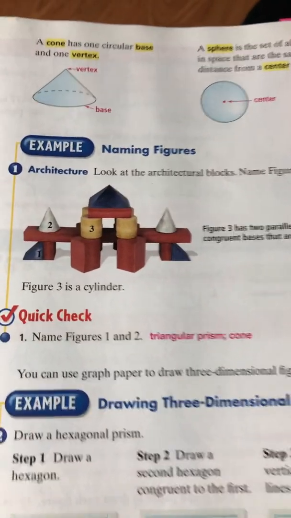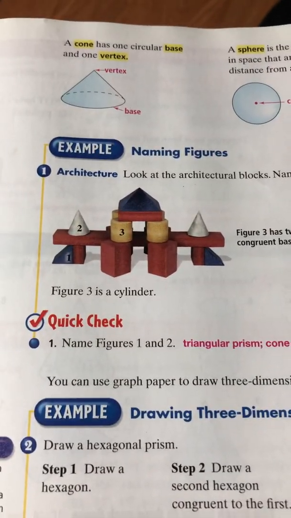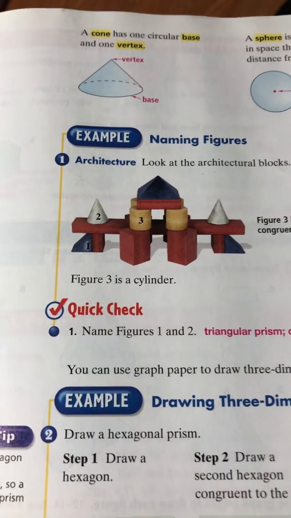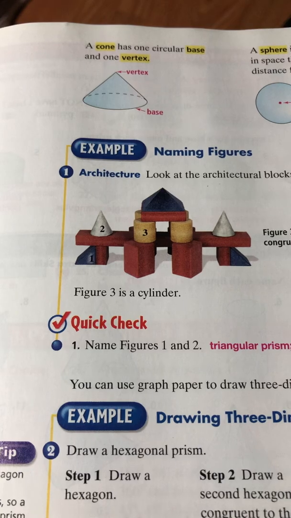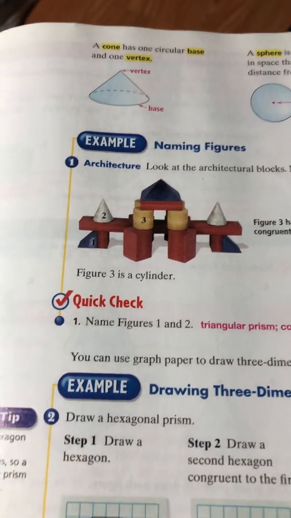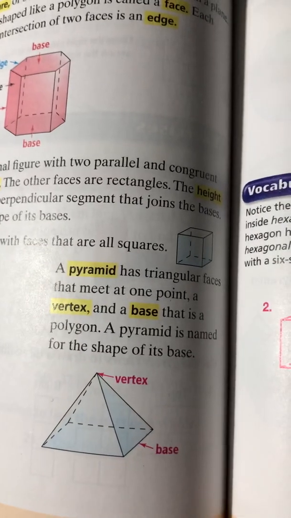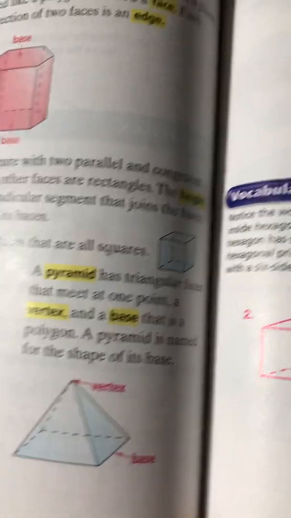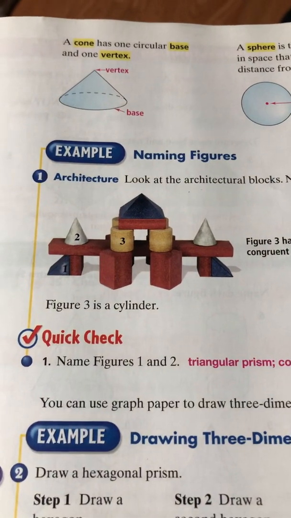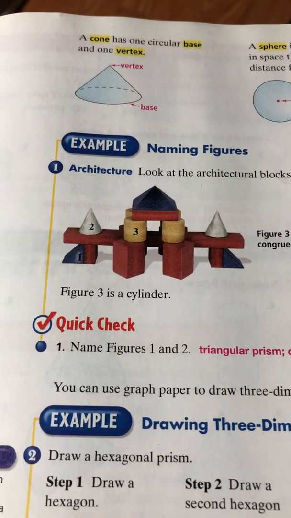So then you have the cone. The cone reminds me of a party hat or a cone that you put out at gym time. It's going to have a circular base and it's going to come to a point. Now, these aren't angles like in the pyramid. They're not going to be triangles that meet. It's just that the base is a circle and where that goes up for the height is going to be the vertex, and that's where it stops.